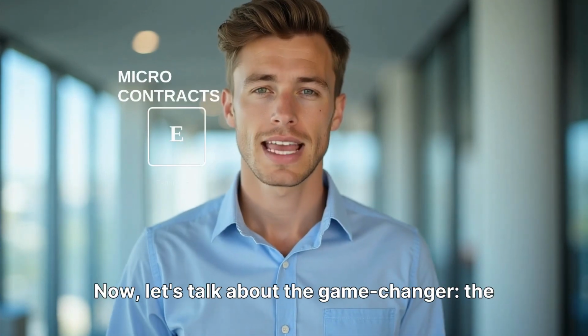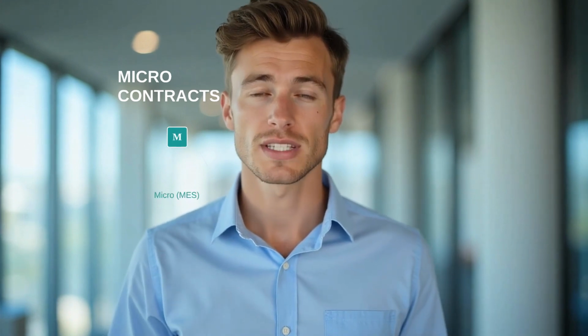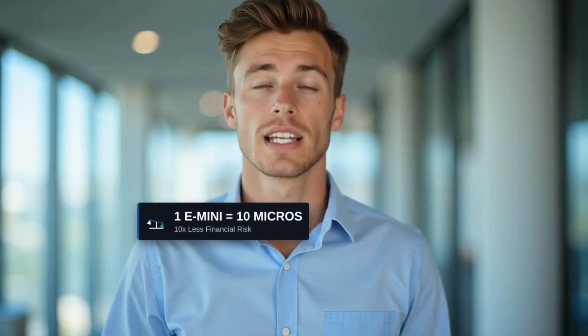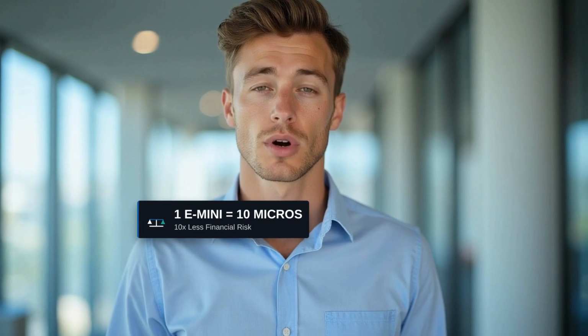Now let's talk about the game changer, the micros: MES, MNQ, and MYM. They changed the game for retail traders. Micros are exactly 1/10 the size of the E-minis, meaning 90% less financial risk per contract.